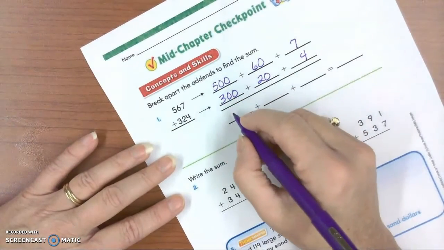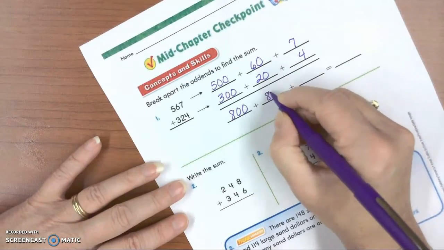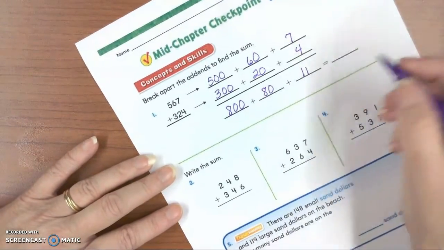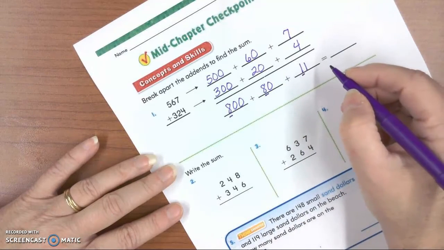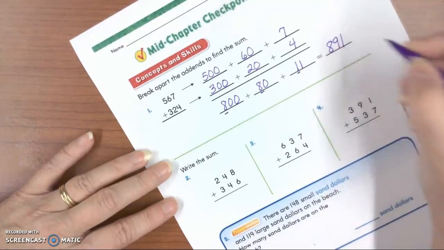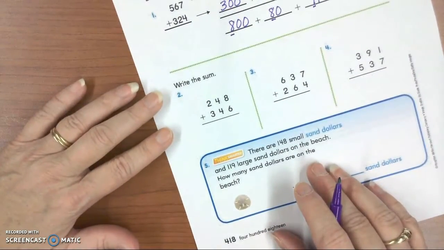5 hundreds and 3 hundreds is 8 hundreds. 6 tens and 2 tens is 8 tens, or 80. 7 plus 4 is 11. When we add these together, we have 880. There's another 10 that makes 890, and 1. 891 is the sum.